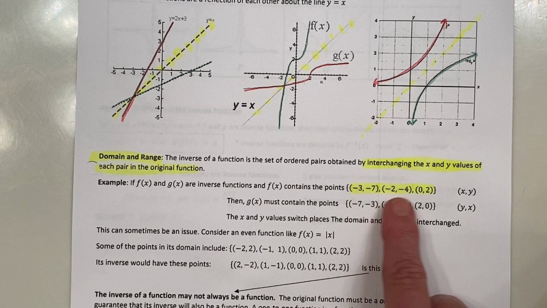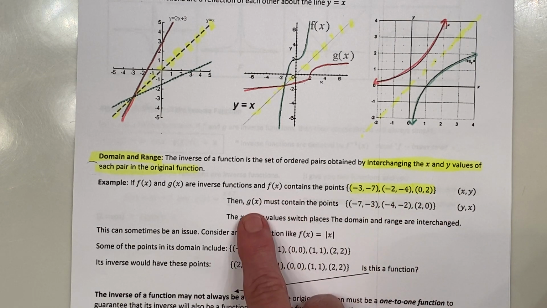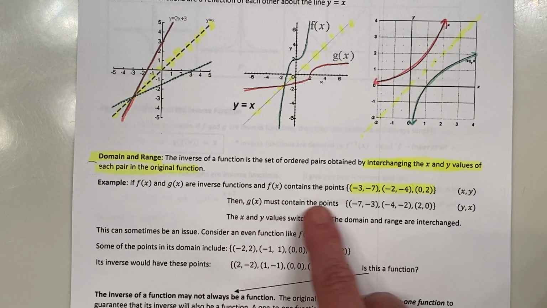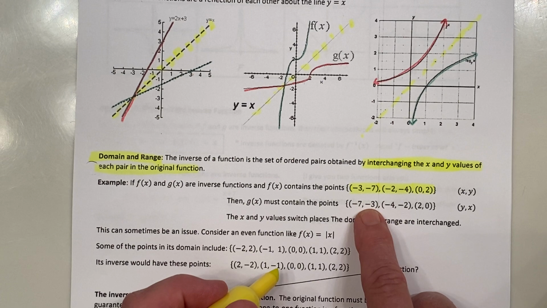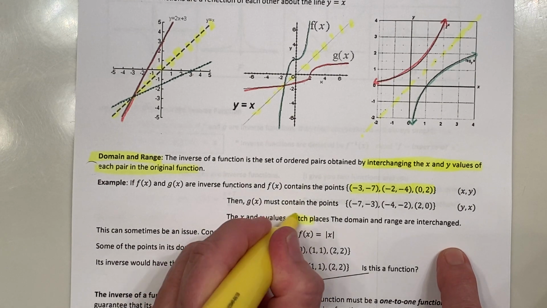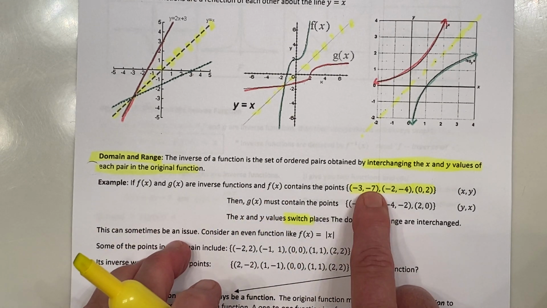Well, what are some coordinates that are on the inverse of f of x, or what are some coordinates that are on g of x? Well, g of x must contain the ordered pair -7, -3. And if you look right above it, you can see that all I've done is interchanged or switched the x and the y coordinate.